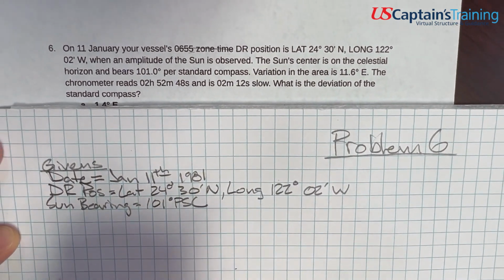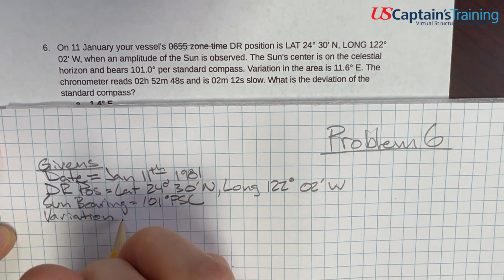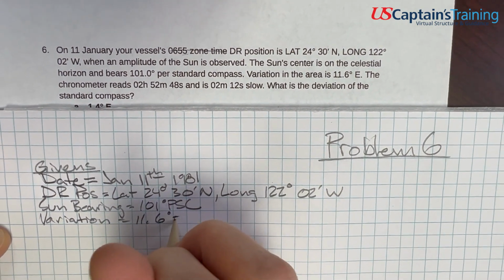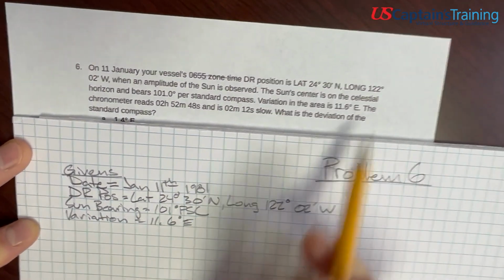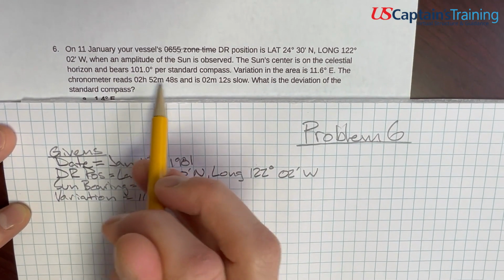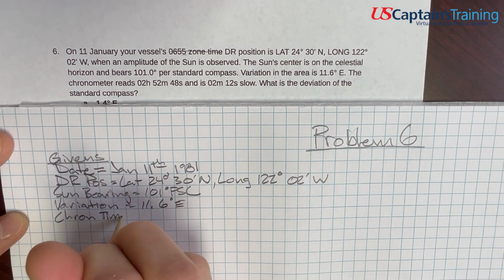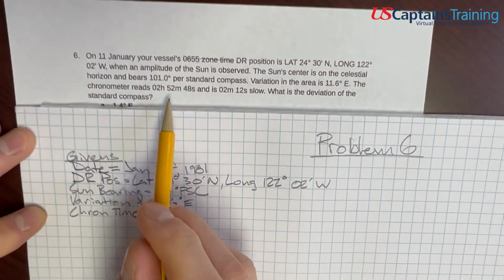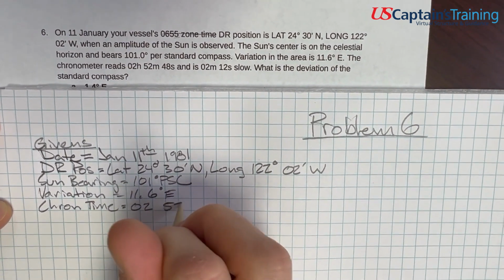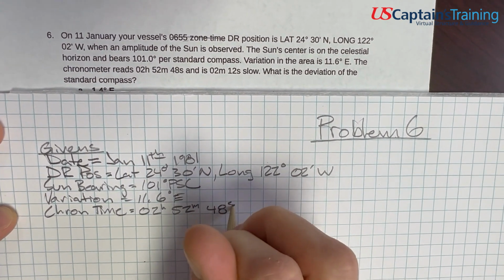Variation in the area is 11.6 degrees east. And the chronometer reads 2:52:48. So the chron time is equal to 2:52:48. And these are hours, minutes, and seconds.